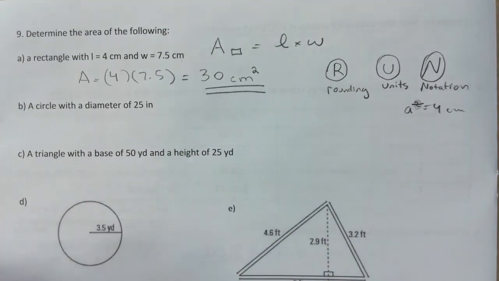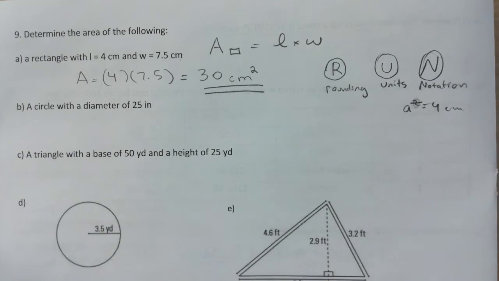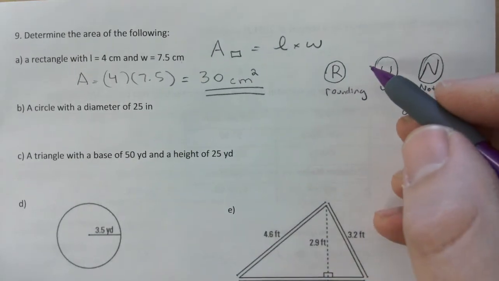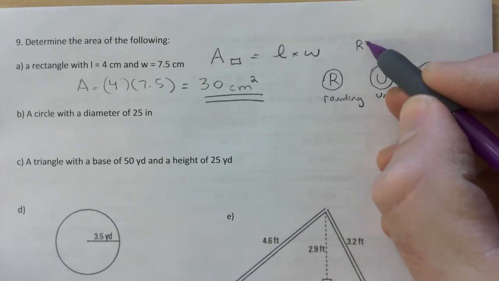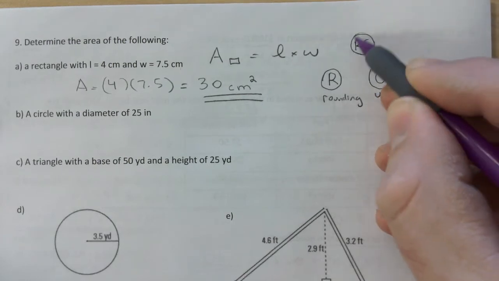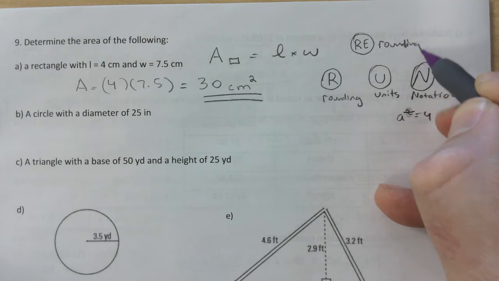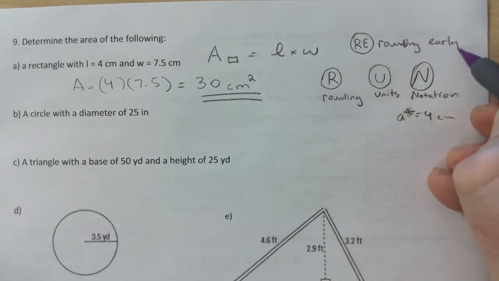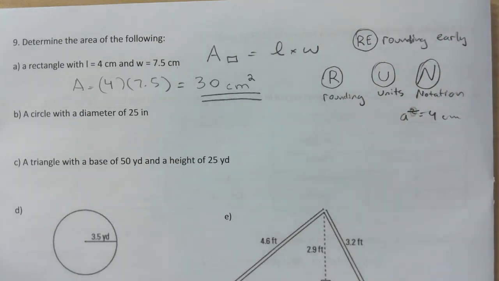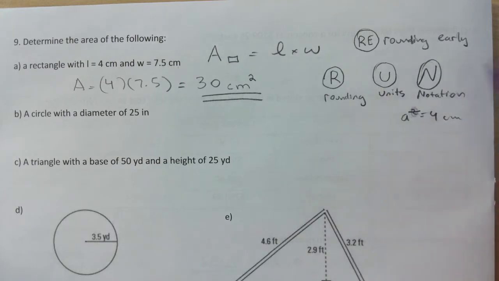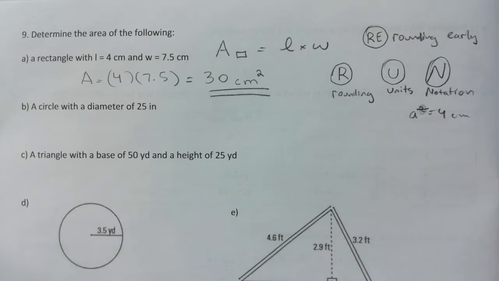Watch out for things like that. The one that I forgot to mention here is RE. This one is rounding early, or too soon. So run from these mistakes. Try not to lose marks there because it does add up.